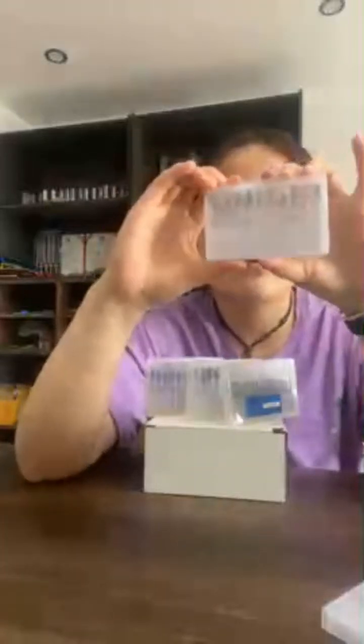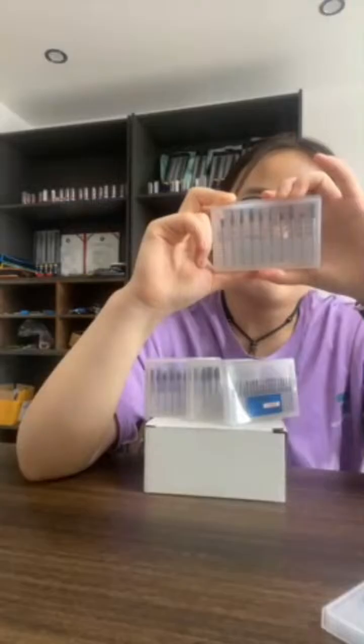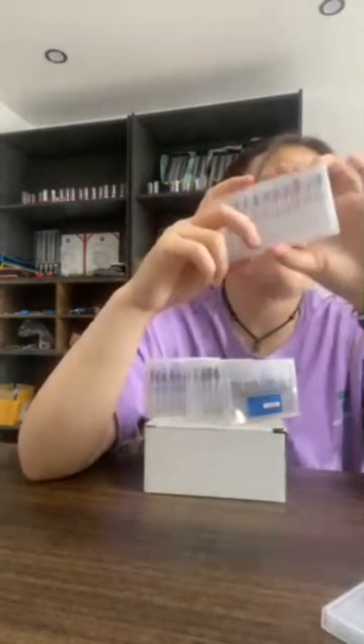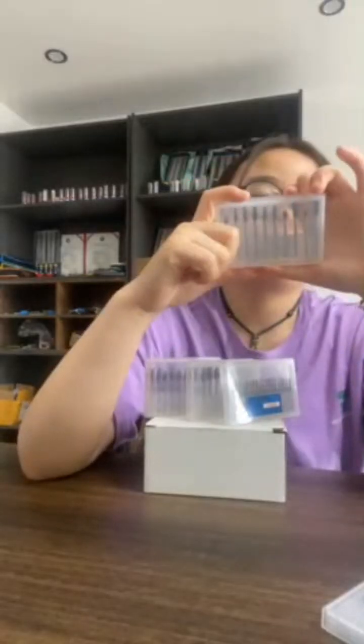Close it. Yes, this is our rotary files 3 and 4, and they also have the single cut and double cut.